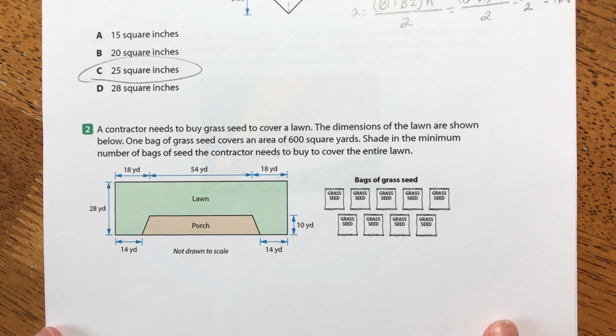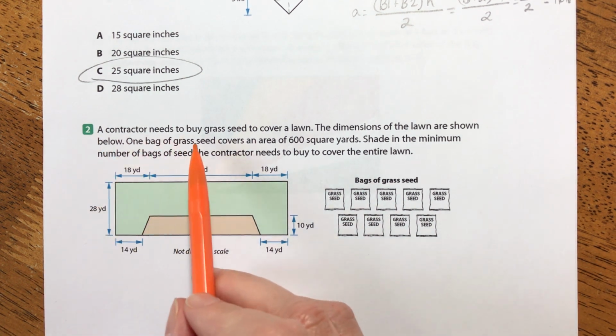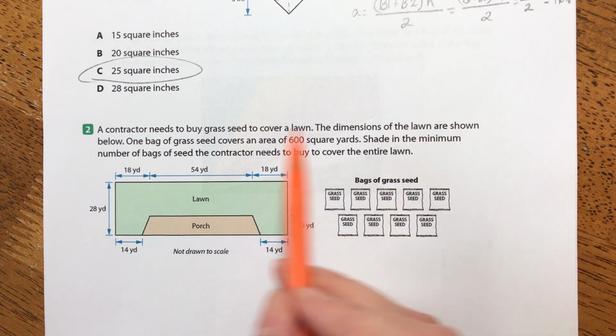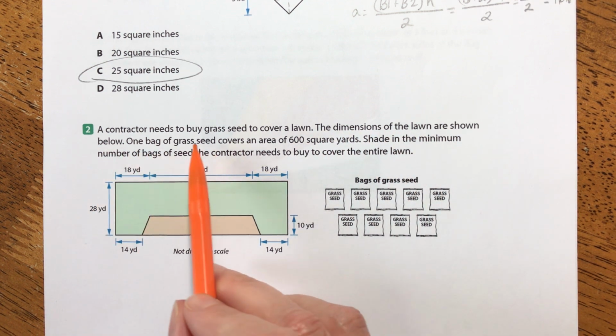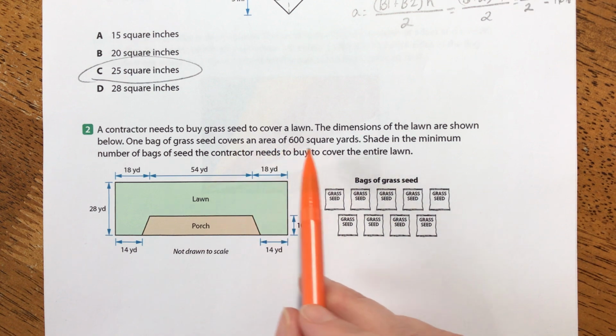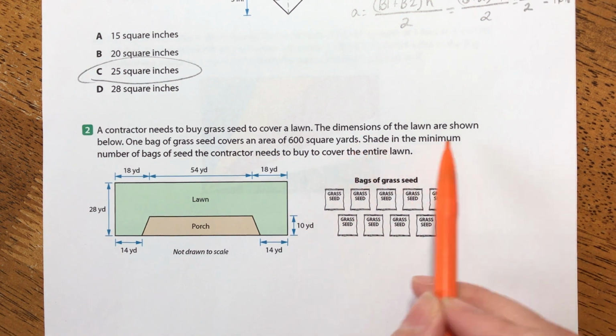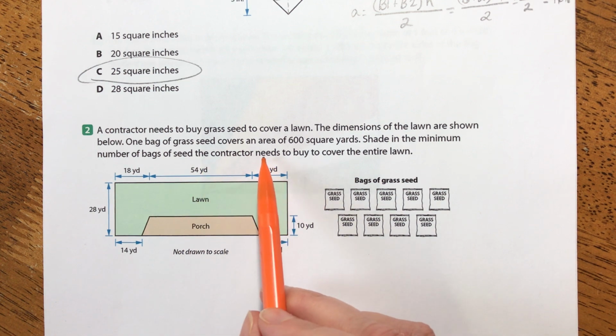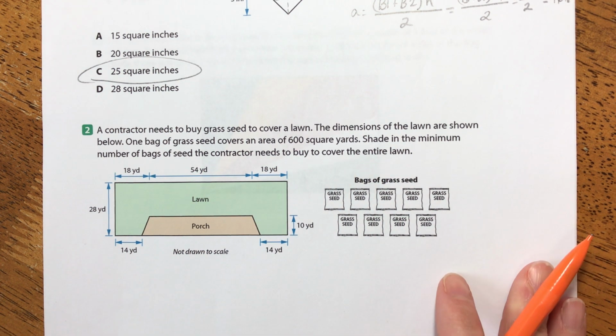Okay, last one. A contractor needs to buy grass seed to cover a lawn. The dimensions of the lawn are shown below. 1 bag of grass seed covers an area of 600 square yards. Shade in the minimum number of bags of seed the contractor needs to buy to cover the entire lawn.